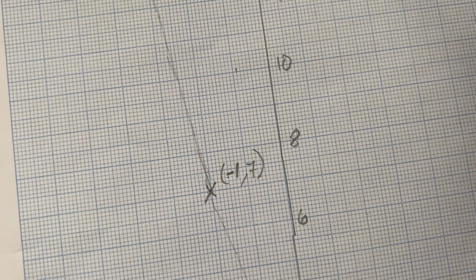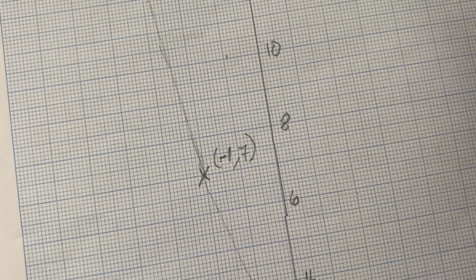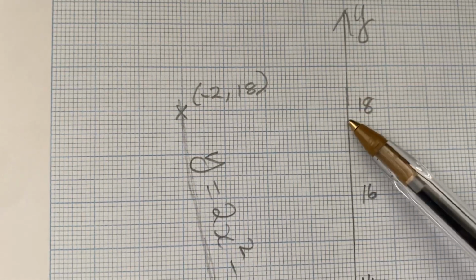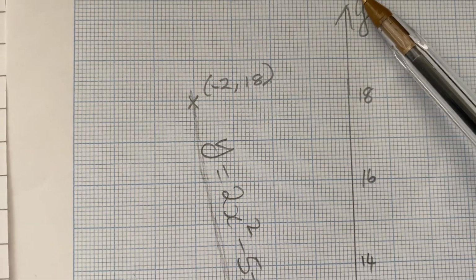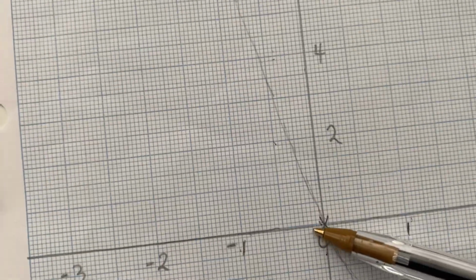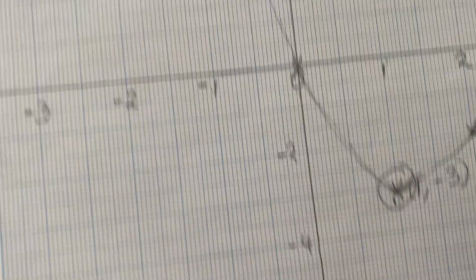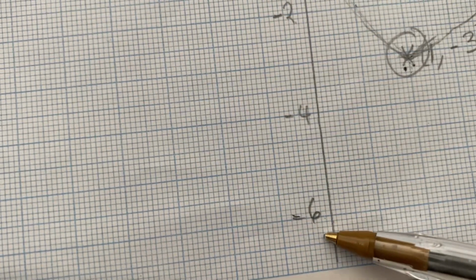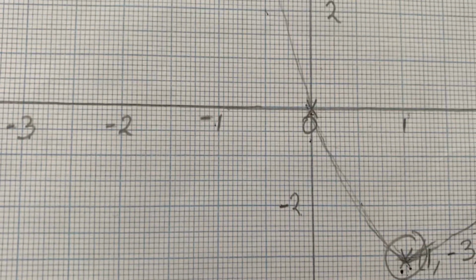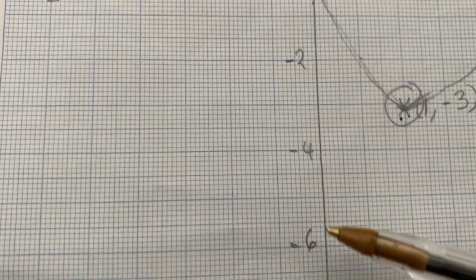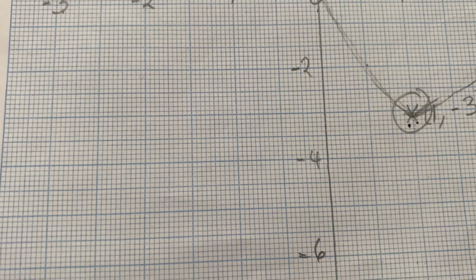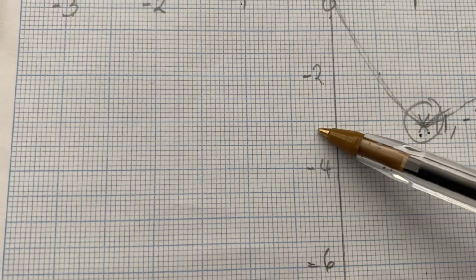Now let's look at the axis. The highest number for the y is 18. So on the y-axis there, I've tried to do from 0 to 18, and then minus 6 on the negative axis, 2 boxes for 2 units.